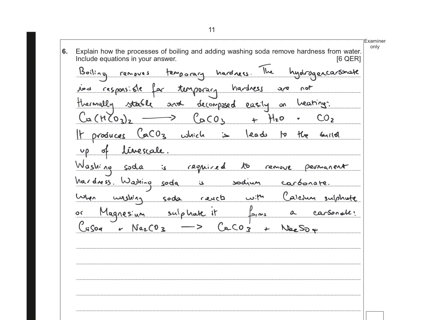Explain how the processes of boiling and adding washing soda remove hardness from water. Include equations in your answer. So first thing that we've got is boiling removes temporary hardness. And remember, hydrogen carbonate ions are responsible for temporary hardness, and they are not thermally stable and are decomposed easily on heating. And there's my equation. So we've got calcium hydrogen carbonate gives calcium carbonate plus water plus carbon dioxide. And it produces calcium carbonate, which is leading to the buildup of limescale.